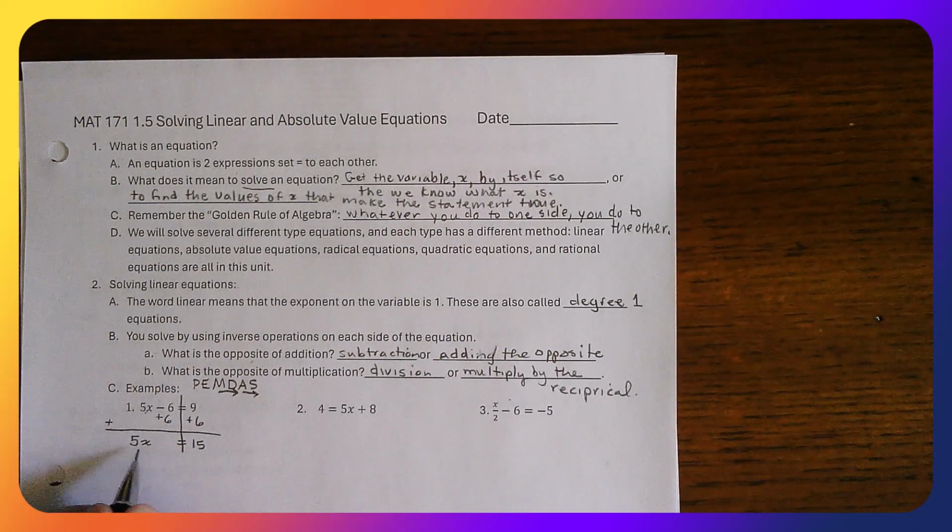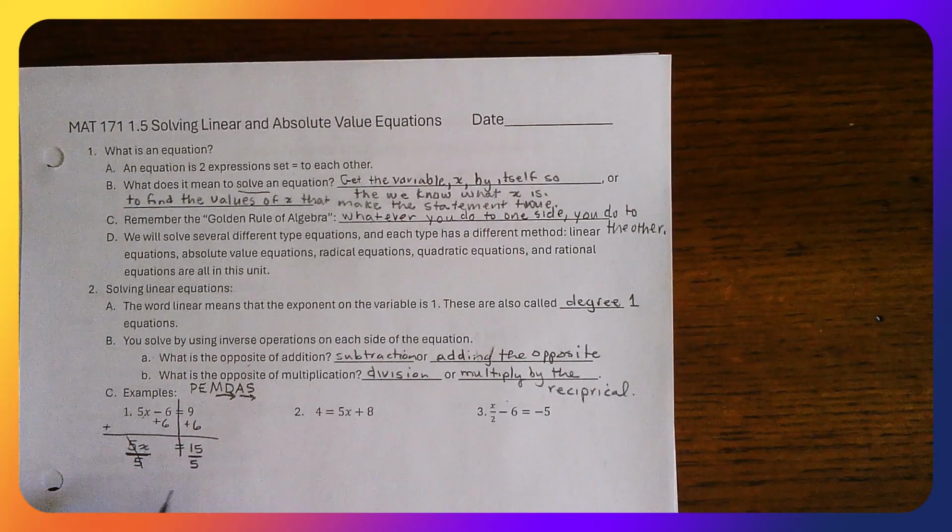And you get something called an equivalent equation. And so you start over and you look at that equation. You have 5 times x equals 15. Well, you undo multiplication with division. And we don't use the little division sign. We use a fraction bar. That's division. And so 5x divided by 5. Well, 5 divided by 5 is 1x.